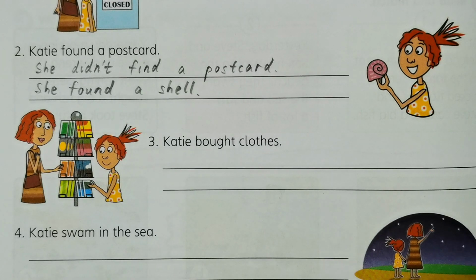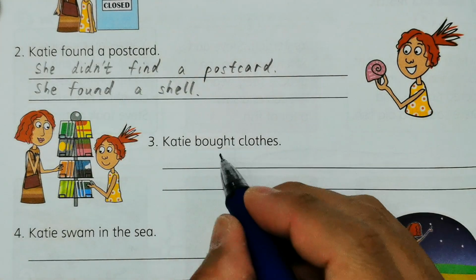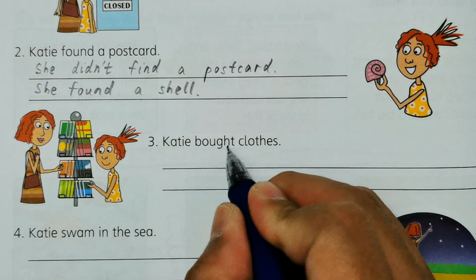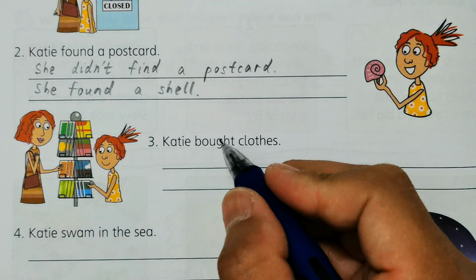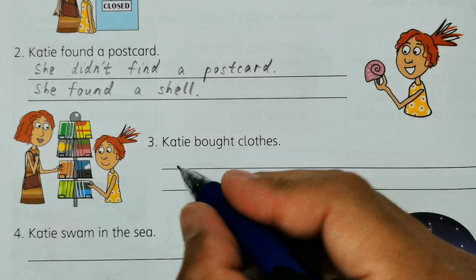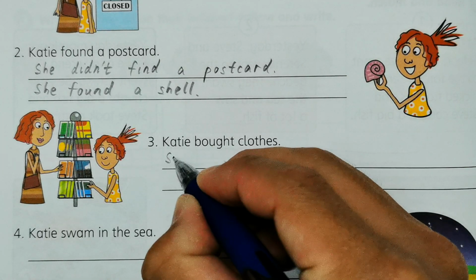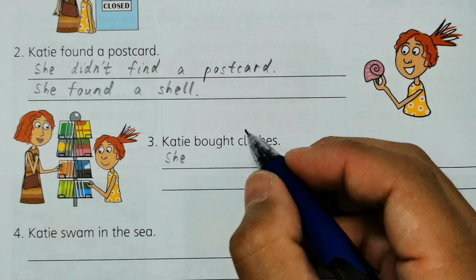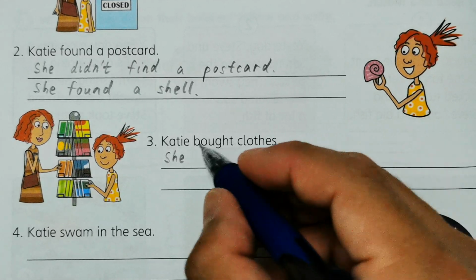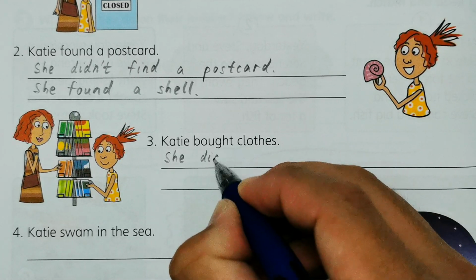And then next we have number 3, Katie bought clothes. So this is past simple. Its present simple is buy. So again, Katie, you use she, and then verb to do, you change its form to past simple.